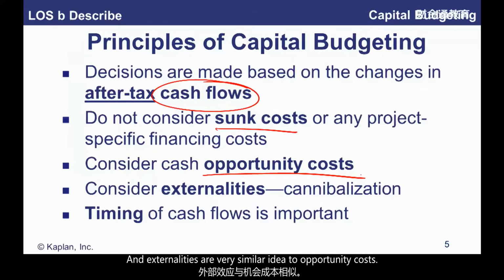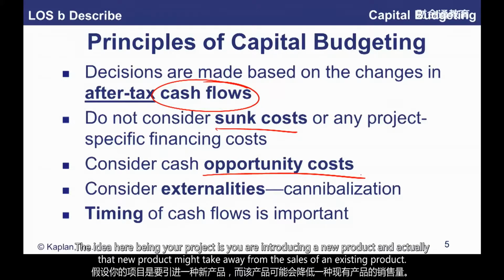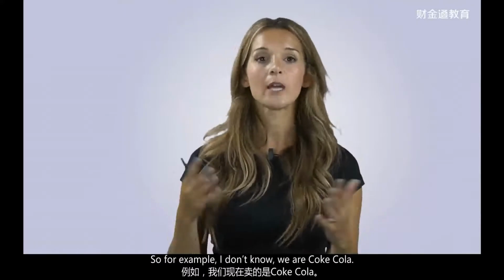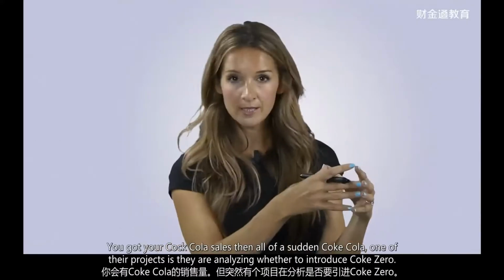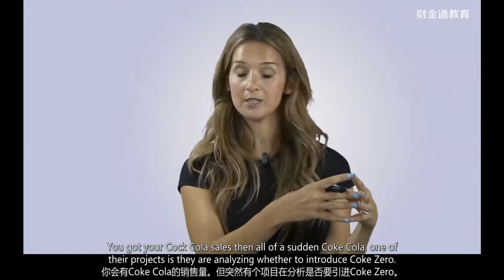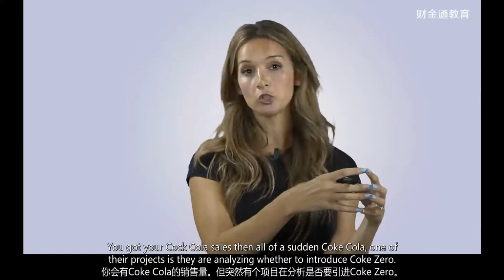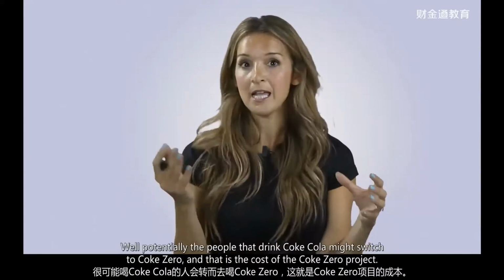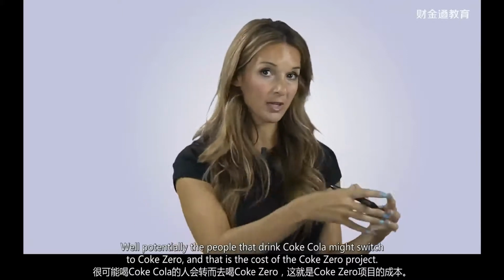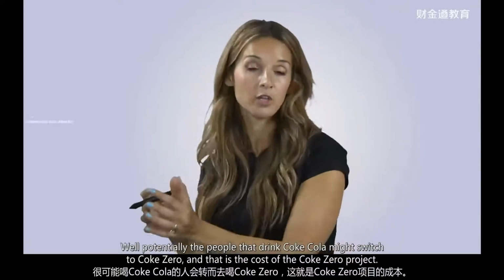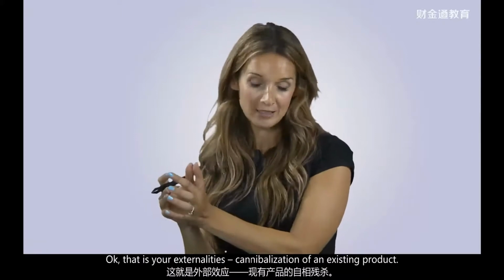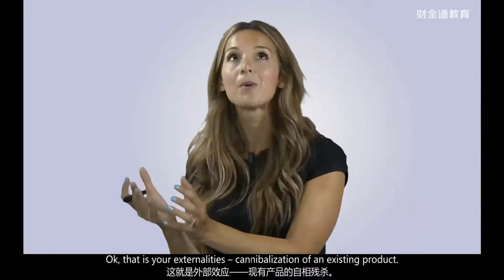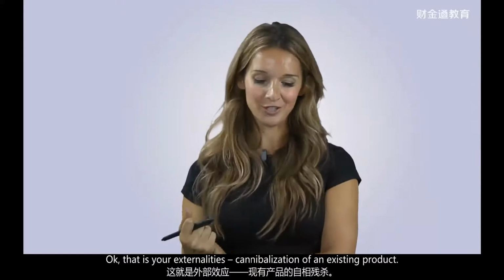Externalities are a very similar idea to opportunity costs. The idea here being your project is you are introducing a new product, and actually that new product might take away from the sales of an existing product. So for example, we're Coca-Cola, so you've got your Coca-Cola sales, and then all of a sudden one of their projects is they're analysing whether to introduce Coke Zero. Well, potentially the people that drink Coca-Cola might switch to Coke Zero. That is a cost of the Coke Zero project, okay? That is your externalities, cannibalization of an existing product.